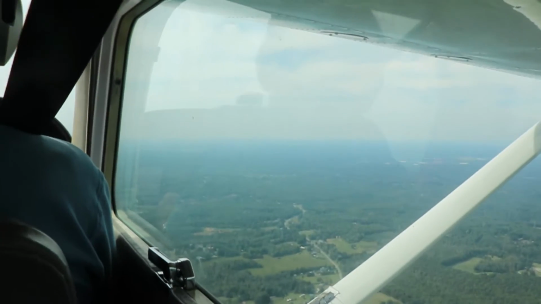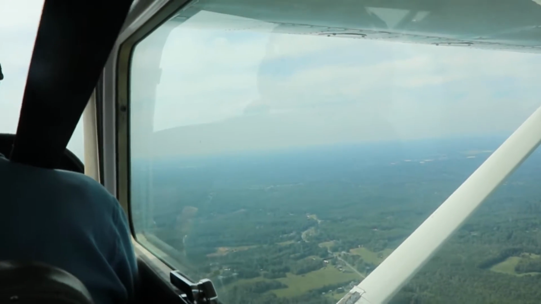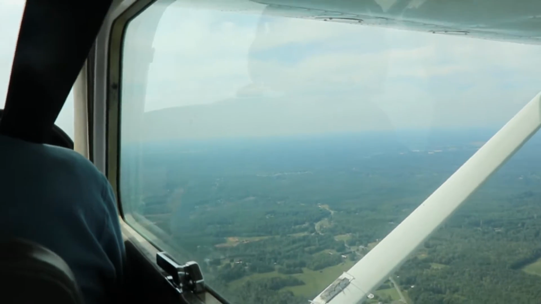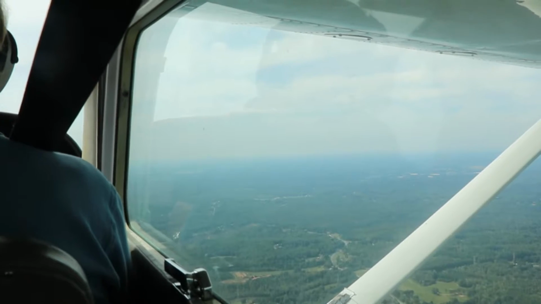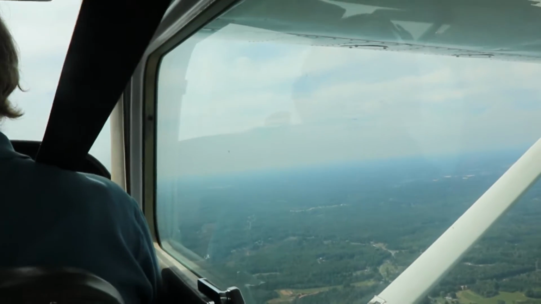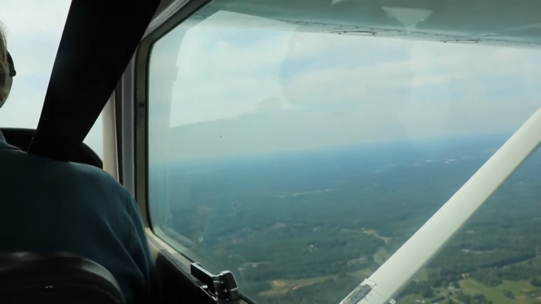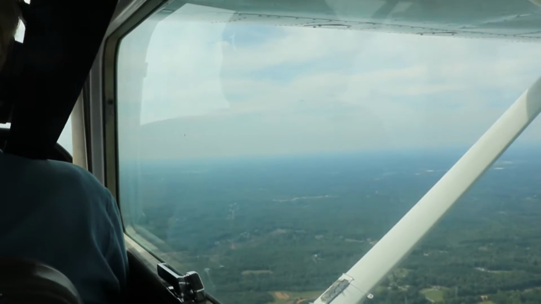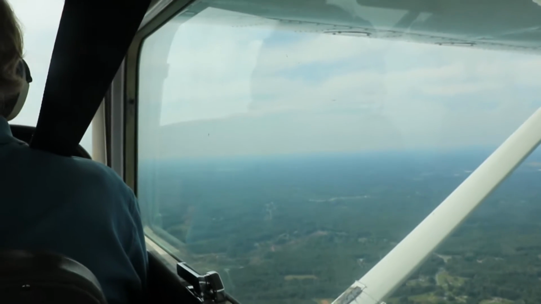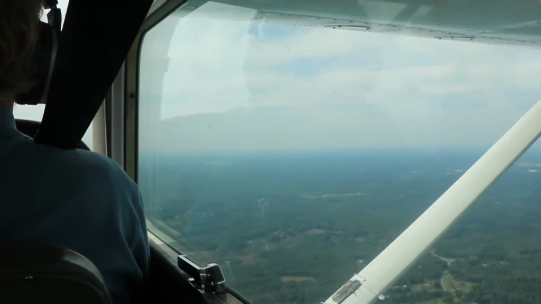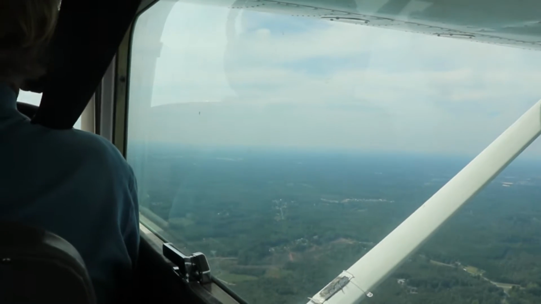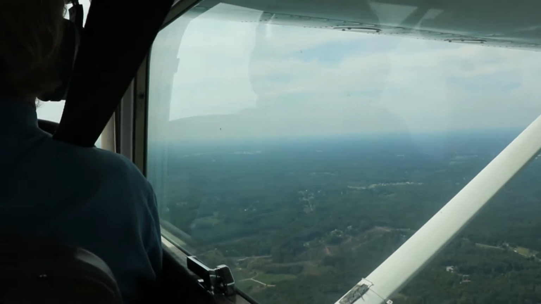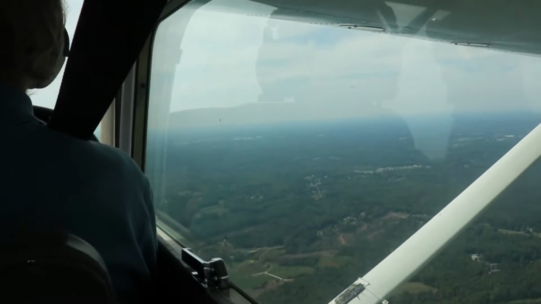Cleared to land, whatever it's going to be. They're going to give you your instruction, and you simply repeat the instruction. So: Winston Tower, Cessna 71409er, midfield right downwind, 33.